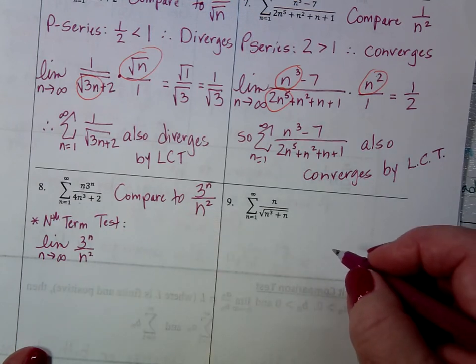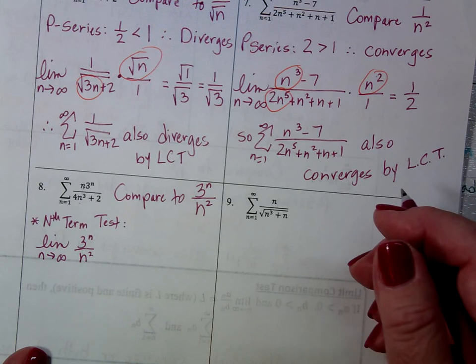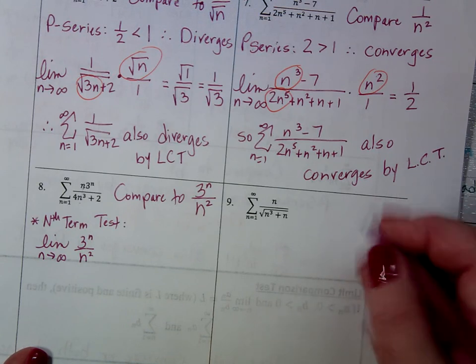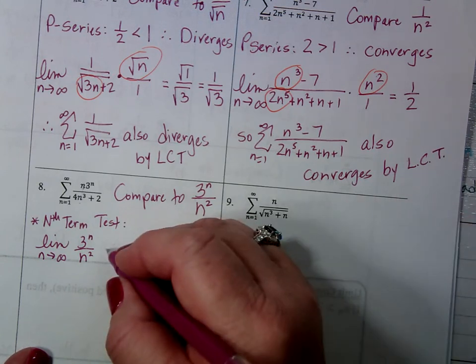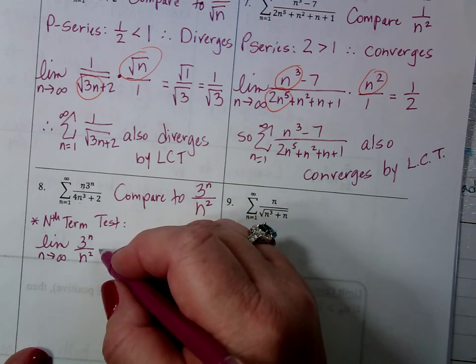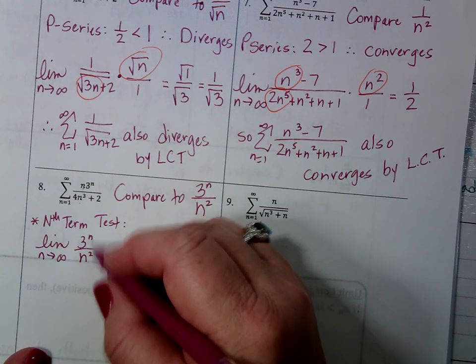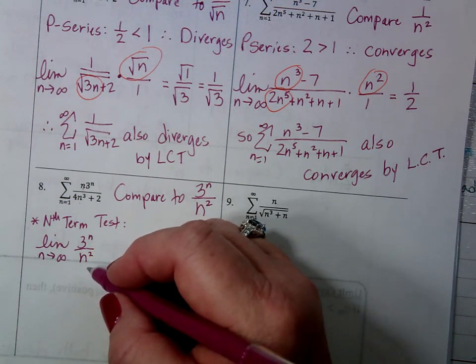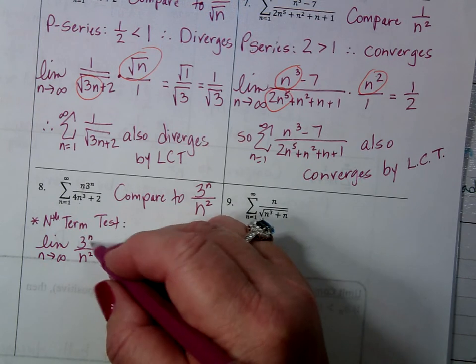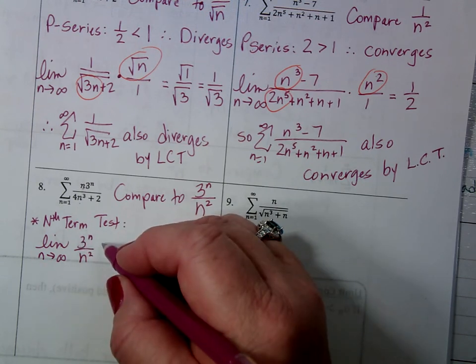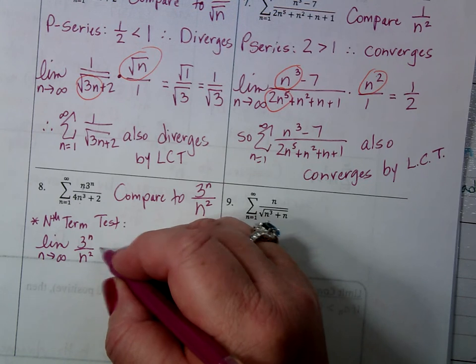And the whole deal with the nth term test is, does it equal 0 or not? So if I'm looking at this and thinking about which part is growing faster, is the 3 to the n growing faster or the n squared growing faster? It turns out the 3 to the n is the part that's growing faster, which means that this is not going to equal 0.